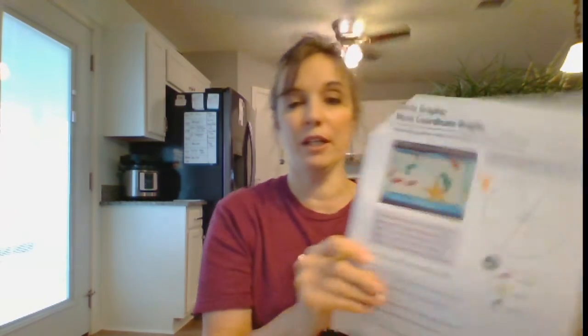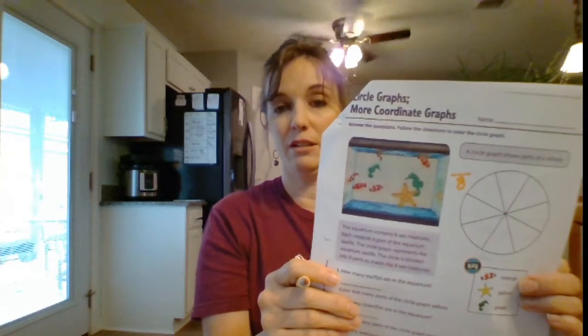Let's count and see how many parts are in here. 1, 2, 3, 4, 5, 6, 7, 8. So they've divided it into eighths. So I'm going to put that on my paper. I'm going to do a line, and I know that there are 8 parts in all. I don't know how many parts we're using yet, but I know there's 8 parts in all. So I'm going to keep looking at that as we go through the circle graph.